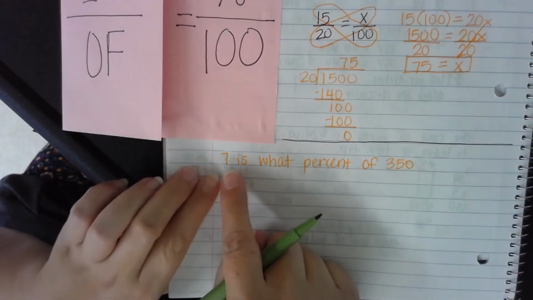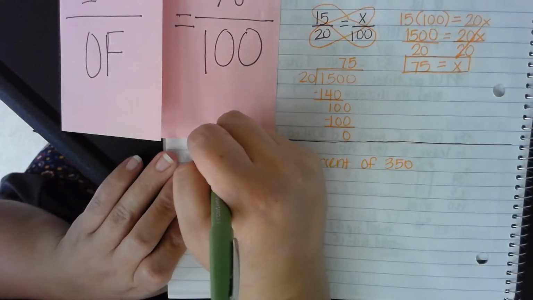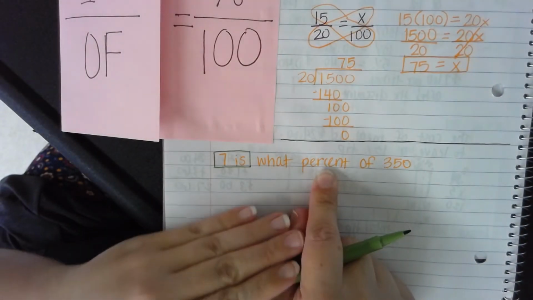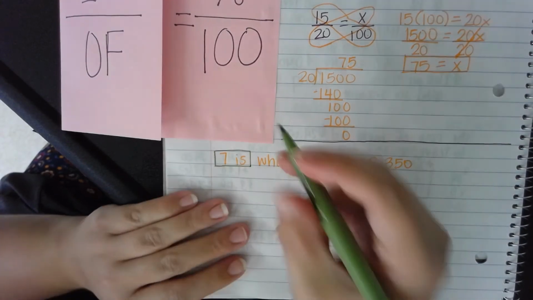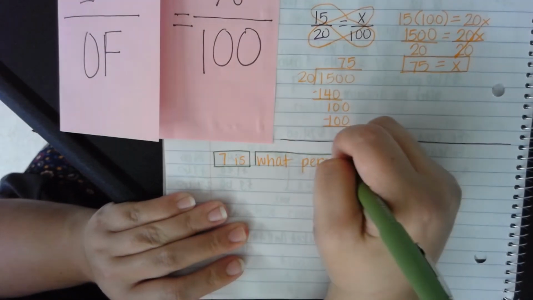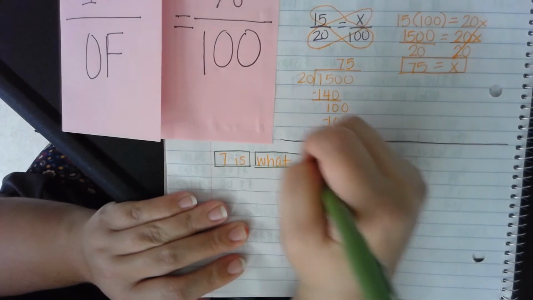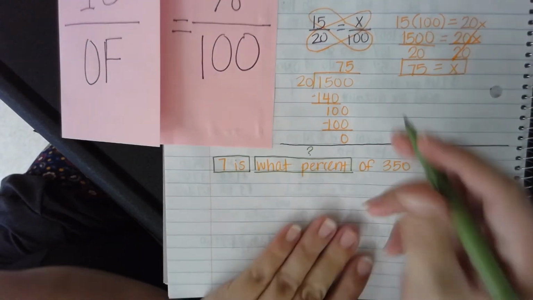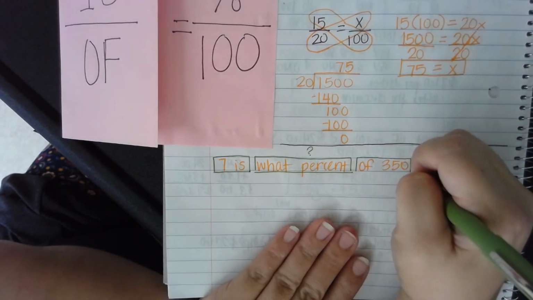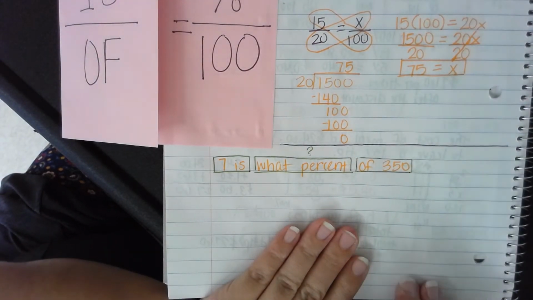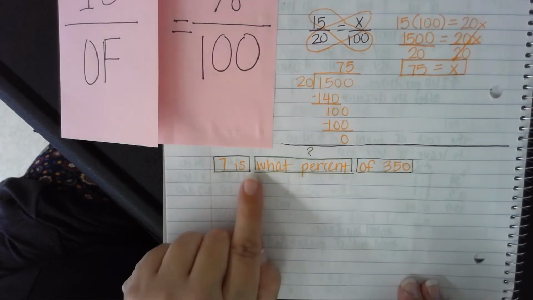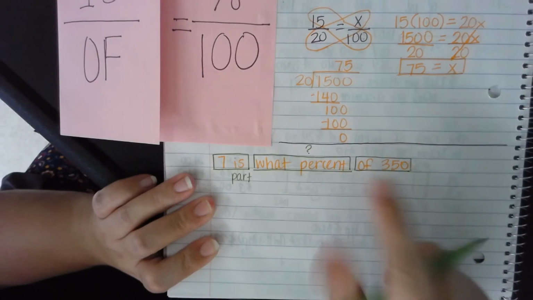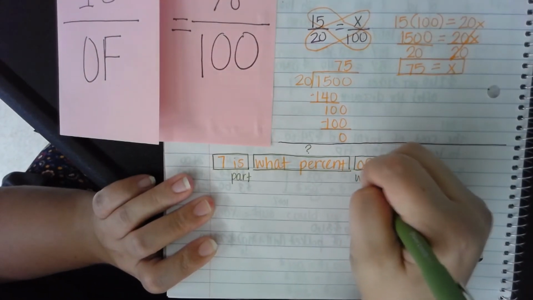So 7 belongs to the word is. What percent? What belongs to the word percent? What indicates that that's what we're going to be looking for or searching for? That's our unknown. Of 350. So of belongs to 350. And we also know that is is the same thing as part. Of is the same thing as whole. Okay?